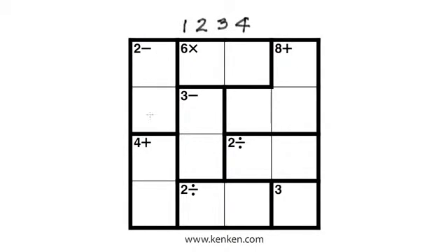But they can be also in either order. You don't have to have the larger number on the top. So that's basically what these symbols mean right here. This one, for instance, 2 numbers are going to multiply to give you 6. So let's go ahead and solve this KenKen and learn some techniques as we go.